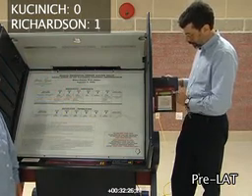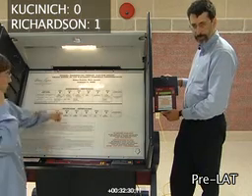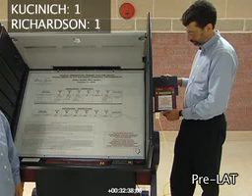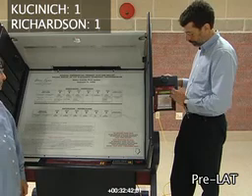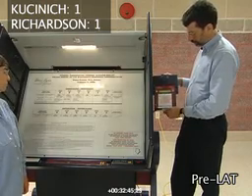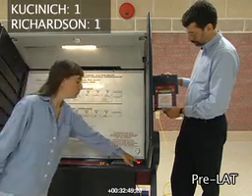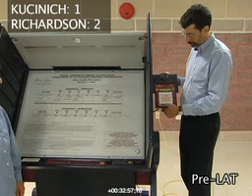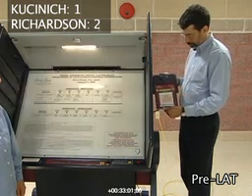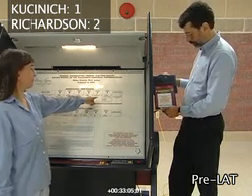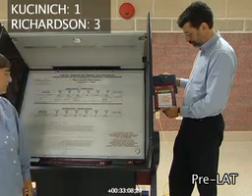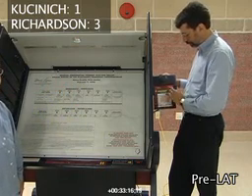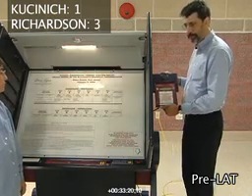Okay, now I will enable the second vote. Second vote is for Dennis Kucinich. Third vote is for Bill Richardson. Fourth vote is for Bill Richardson. Fifth vote is for Bill Richardson.